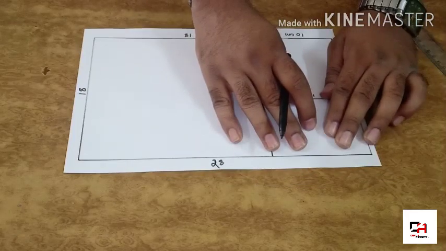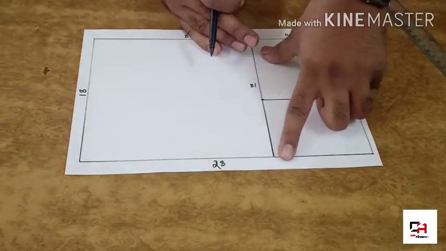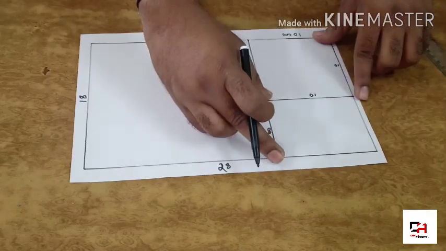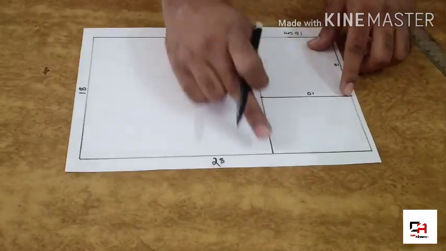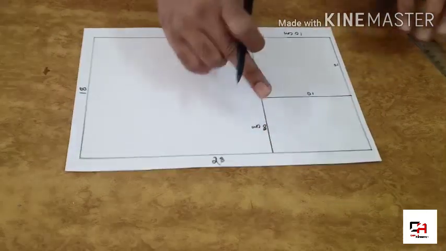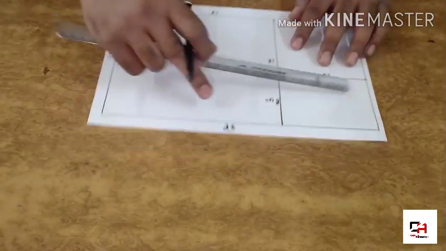Now the remaining is here. If this is 18 and 10 is gone, this will be 8 centimeter, and this is 8 and this is 10. Again this became a rectangle. Now I need to draw the maximum square here, so I will be taking 8 centimeter and measuring here.